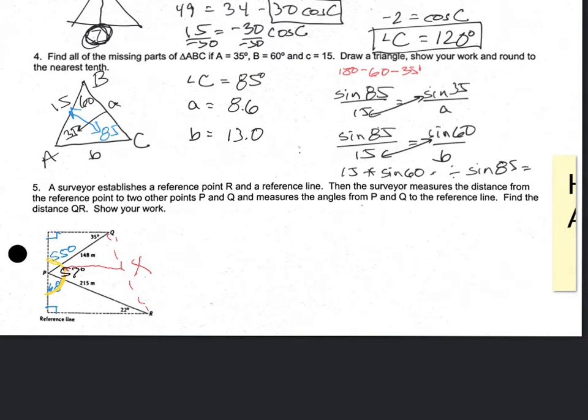And this is going to be exactly like problem number 1, because we're looking for this. So x squared equals one side, doesn't matter, 148 squared, plus the other side, 215 squared, minus 2 times one side, times the other side, times the cosine of the angle across from what you're missing.